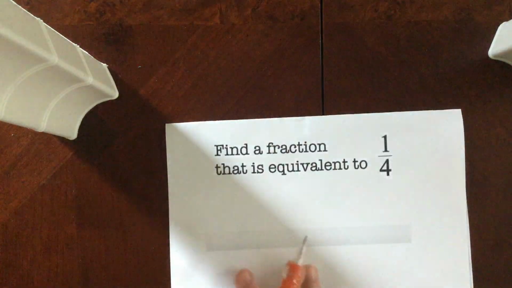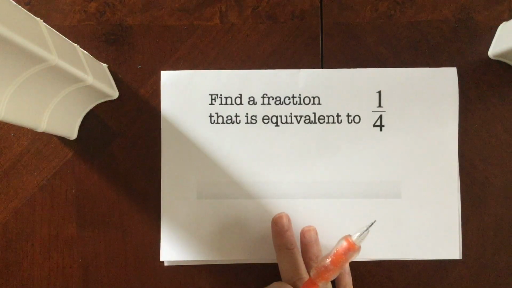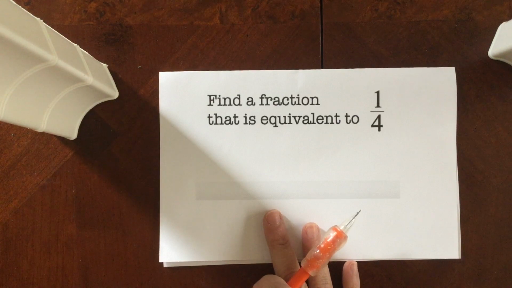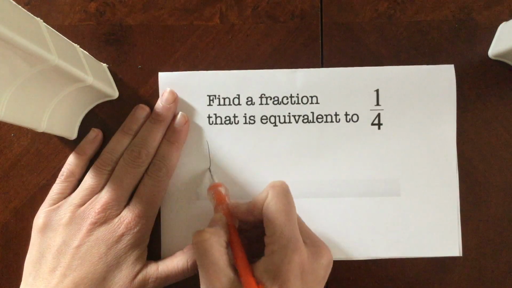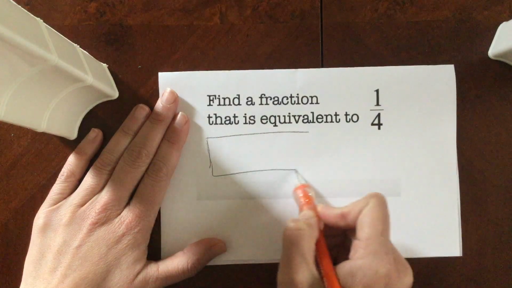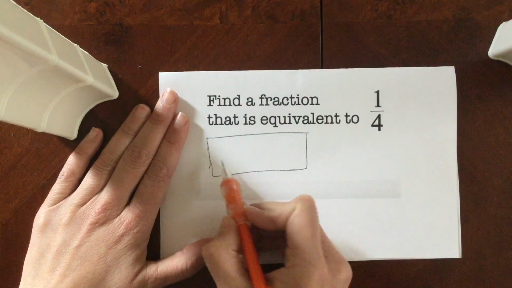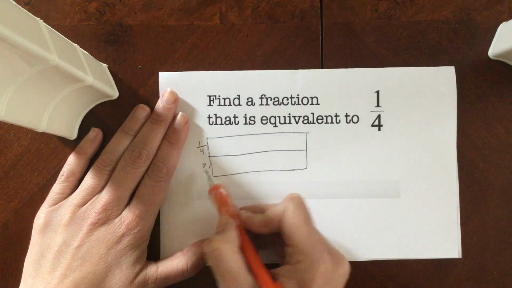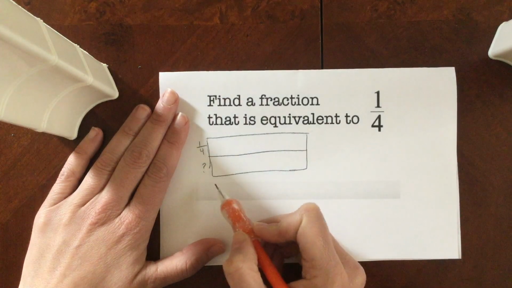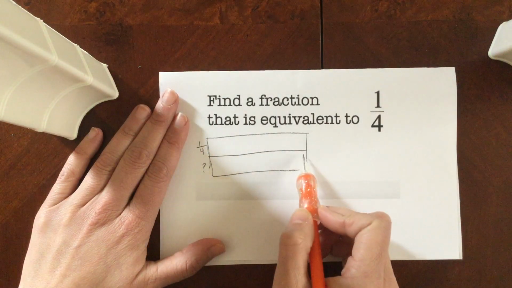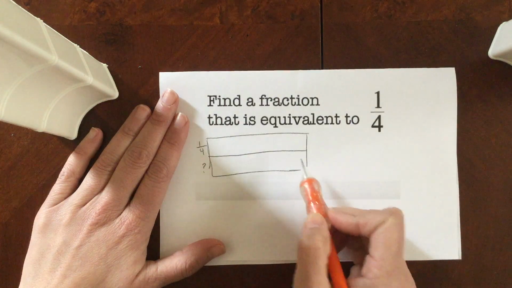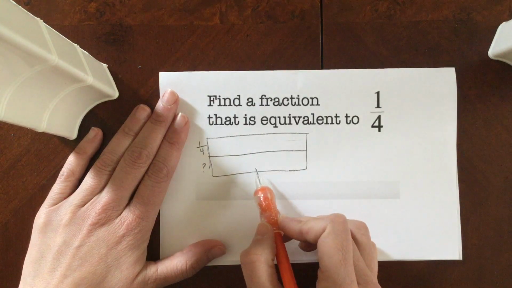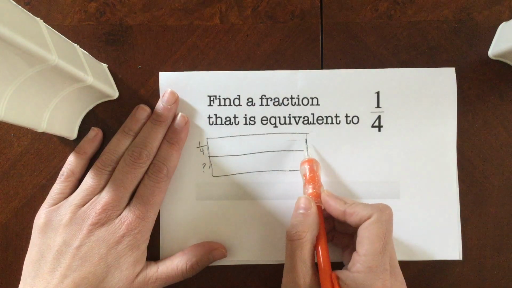Let's try another one before you go off and do it on your own. We want to find a fraction that's equivalent to 1/4. Again, we're going to use the same strategy. I'm going to draw my rectangle, and then I'm going to cut it in half because I'm going to be dealing with 2 fractions. I'm going to have my 1/4, and I'm trying to figure out what's equivalent to 1/4. The reason we take one rectangle and cut it in half is because we're comparing, so our fraction models have to be the same size. You see how these 2 pieces are the same size, basically. So that's why we do it like this.